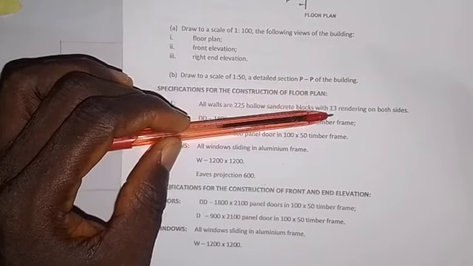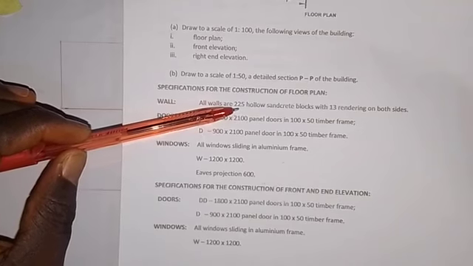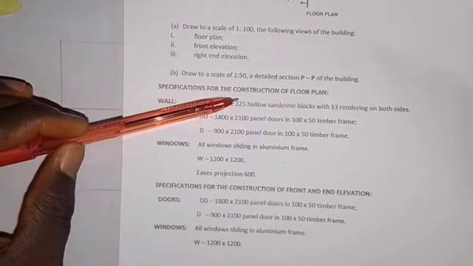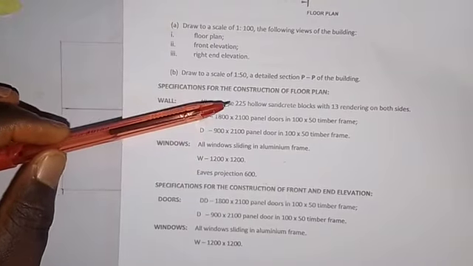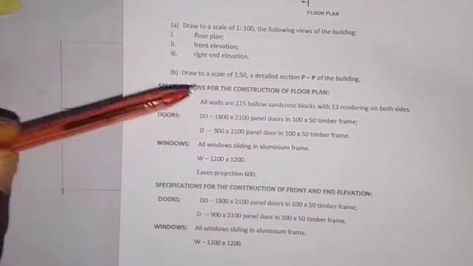So this 13 millimeters, we are going to add it with this 225 millimeters, and that will give us 238 millimeters. The 238 millimeters, we now divide by 100, which is the scale that we are given. If we divide 238 by 100, that will give us 2.38. So approximately the thickness of the wall is 2 millimeters.